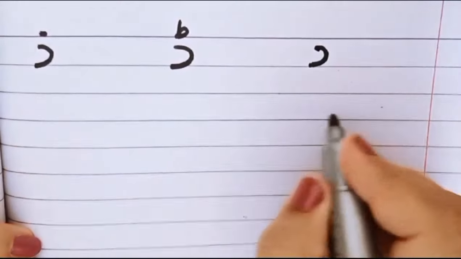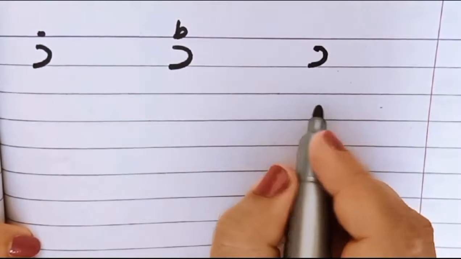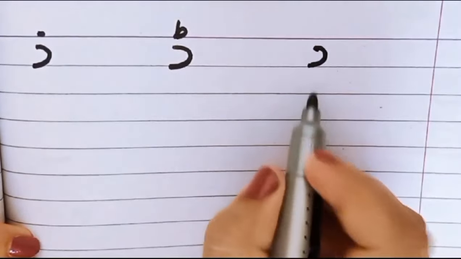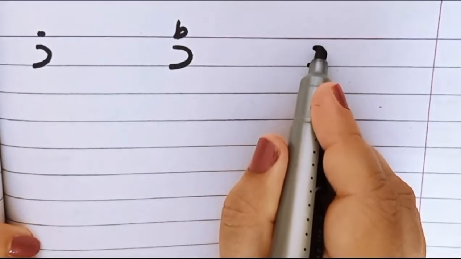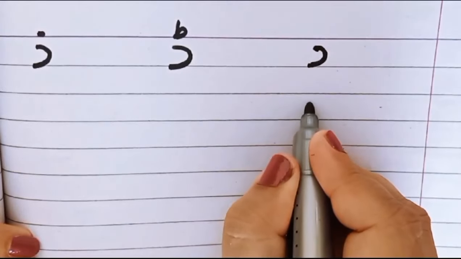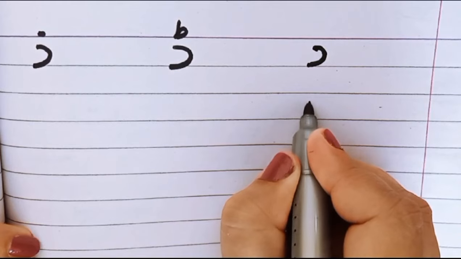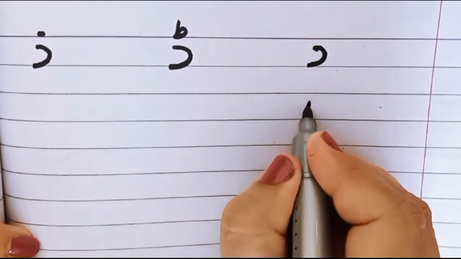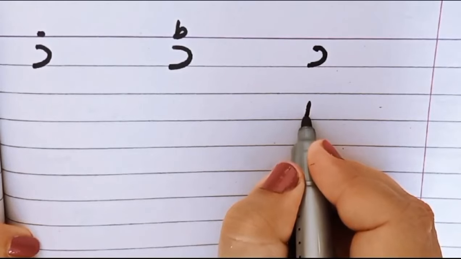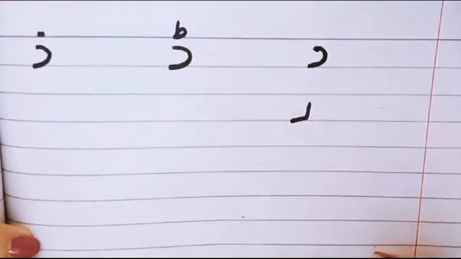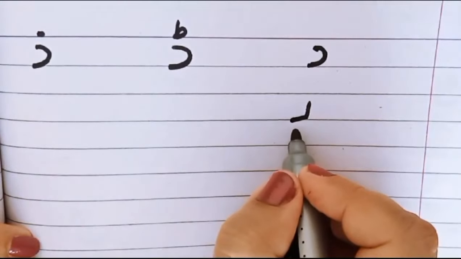Okay. Our next family is Re, the family of Re. Now, how is Re different from Dal? Dal is a rounded one. This shape is rounded, but Re you will write like this. You will draw a small straight line from downward to upward, and then you will drag it to the left side like this. This is Re, the family of Re.